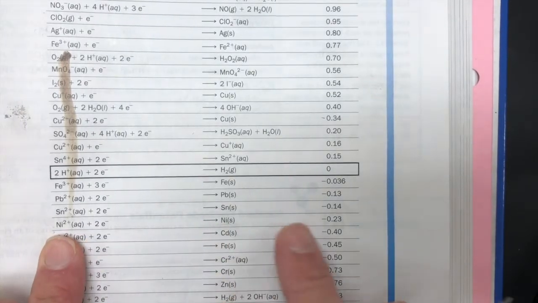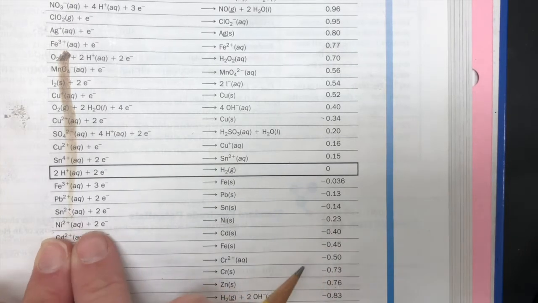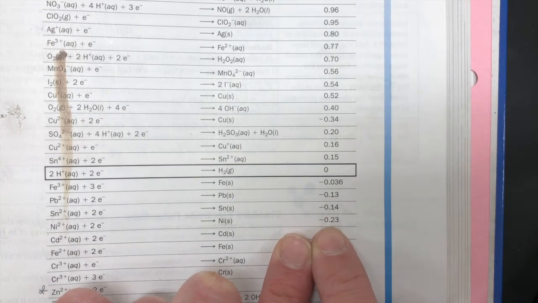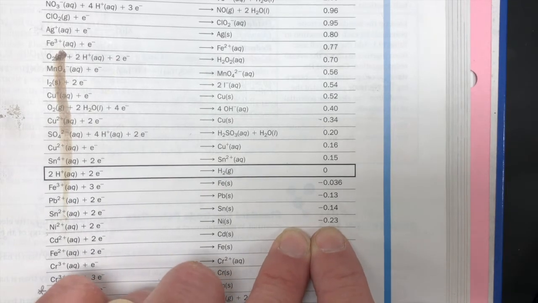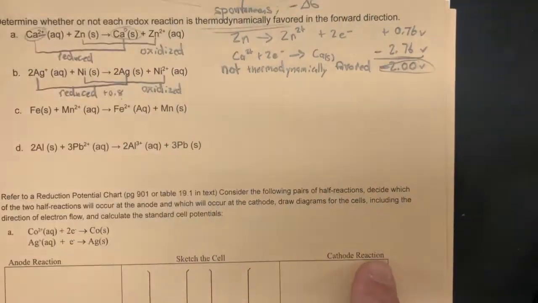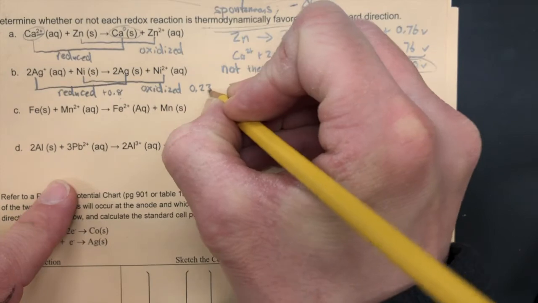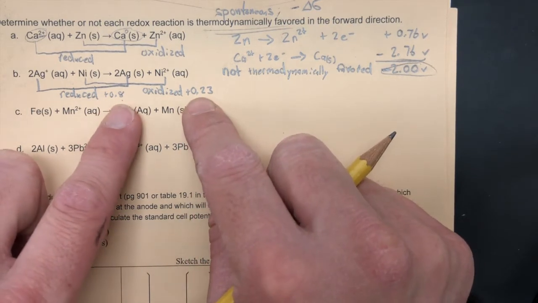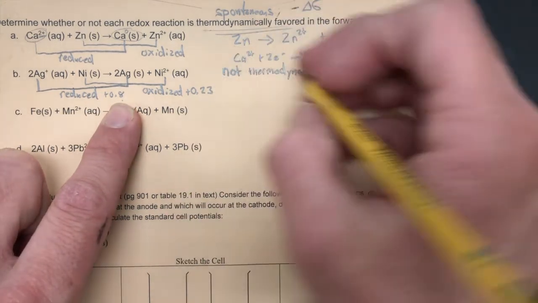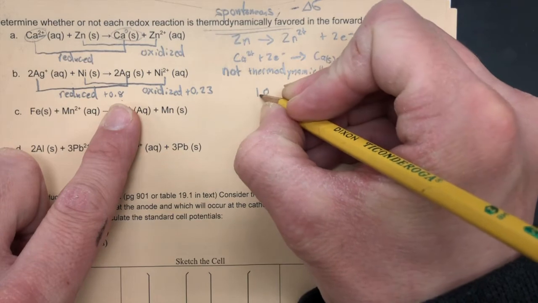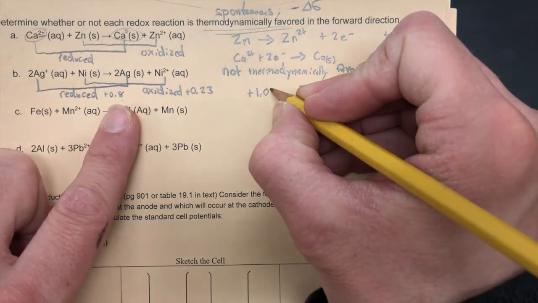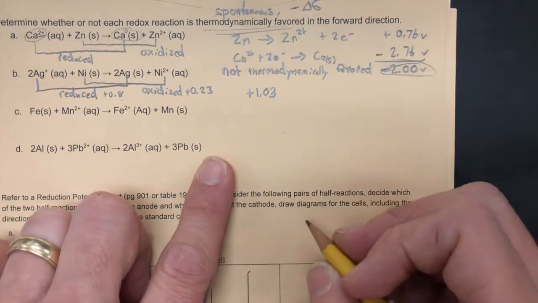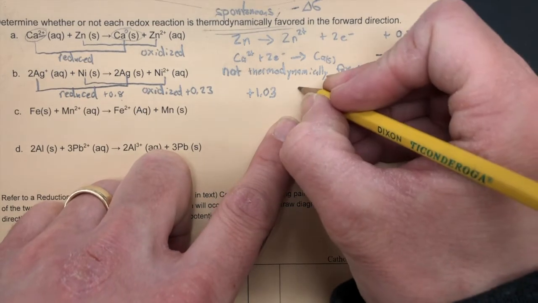Now the nickel is being oxidized, so let's find nickel on our chart. Remember this is a reduction potential, so I'm always going to flip the one that's being oxidized. The reduction potential is negative 0.23, which means the oxidation potential is positive 0.23. And then, since we're looking for whether it is thermodynamically favored, we're simply adding these two numbers together. That's going to give a standard cell potential of positive 1.03. So if it's a positive standard cell potential, then it's going to be thermodynamically favored.